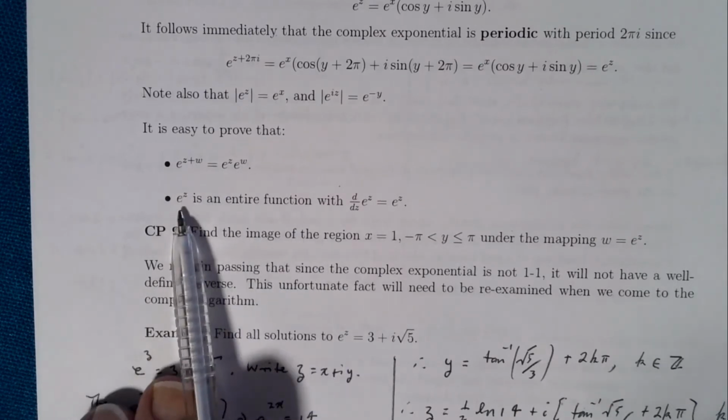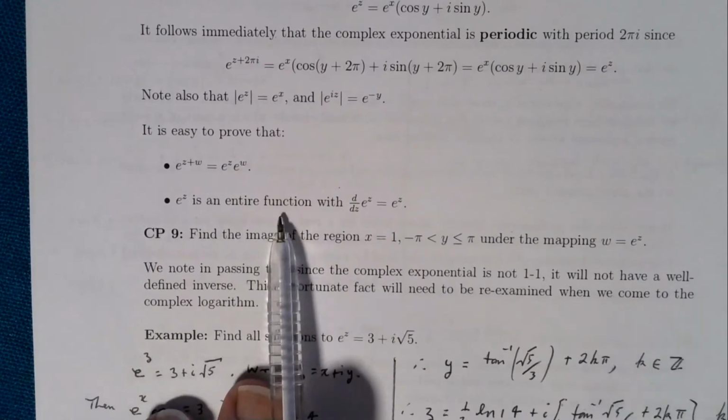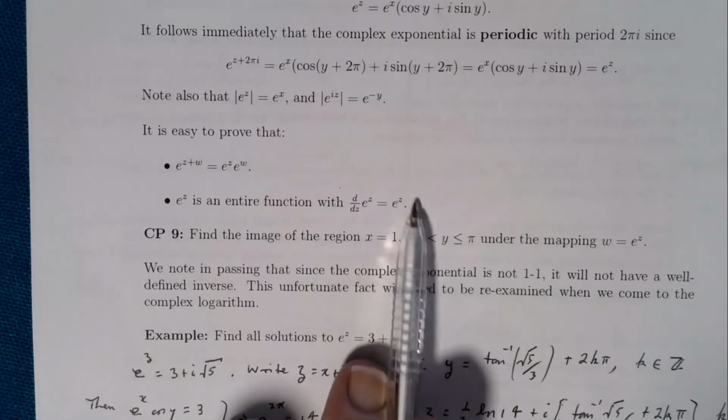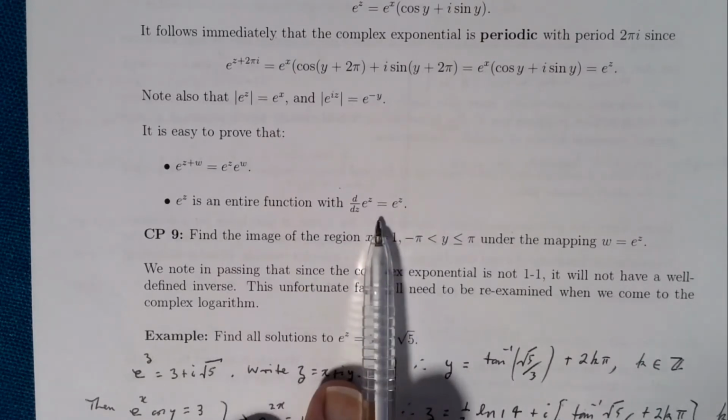And e to the z, as you might hope, is an entire function. It's analytic everywhere. And as you might expect, the derivative of e to the z is e to the z. And again, you can check that by simply going back to the definition and applying the formula for the derivative in terms of the real and imaginary parts, and this will come out. That's a nice exercise to do.